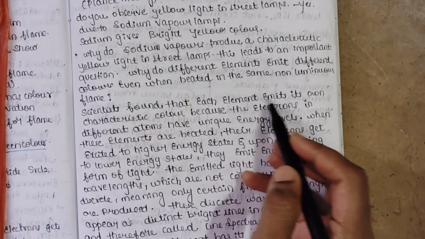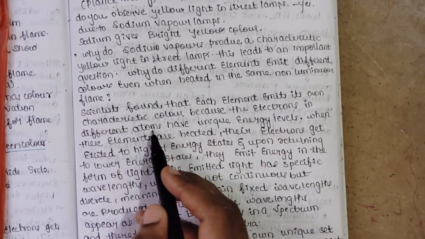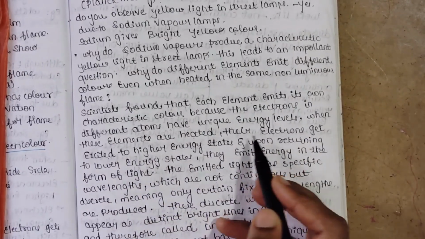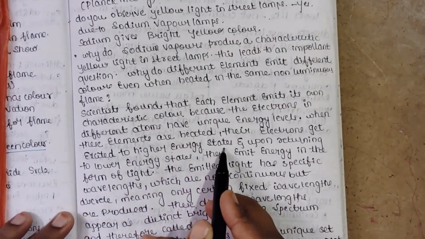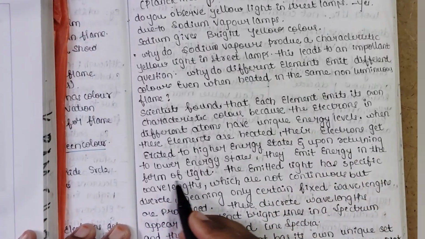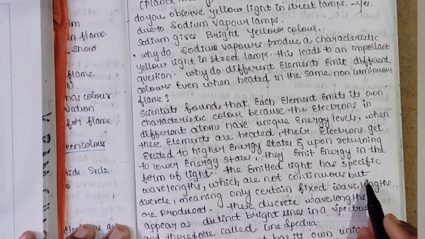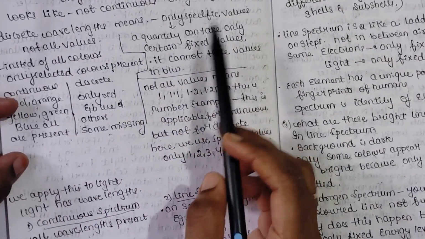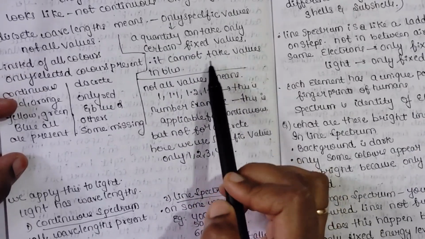Scientists found that each element emits its own characteristic color because the electrons in different atoms have unique energy levels. When these atoms are heated, their electrons get excited to the higher energy states, and upon returning to the lower energy states, they emit energy in the form of light. The emitted light has specific wavelengths which are not continuous but discrete. Discrete wavelength means only specific values. A quantity can take only certain fixed values. It cannot take values in between.